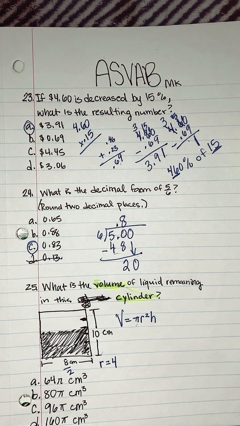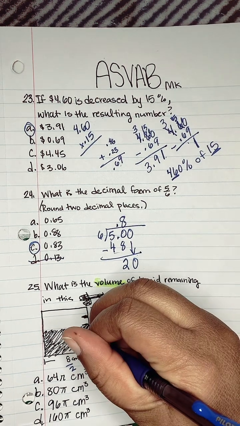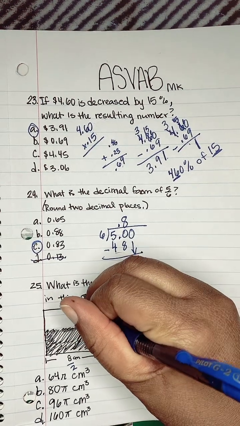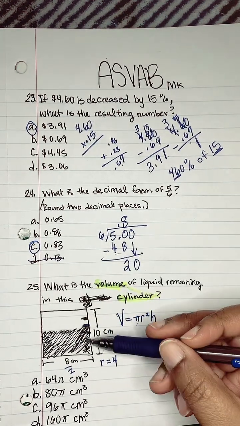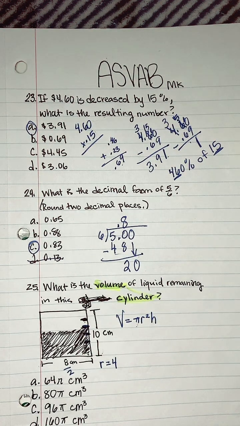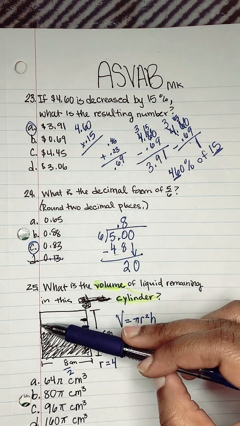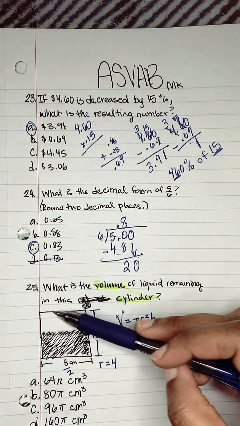Now this is where I jacked up on the drawing, you guys. They had 1, 2, 3, 4, and why that is important is because they already have some liquid in there. We're just trying to find out how much is remaining.